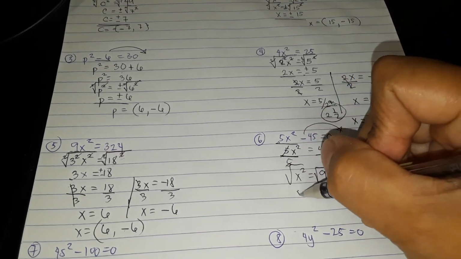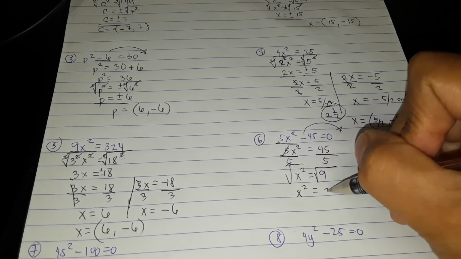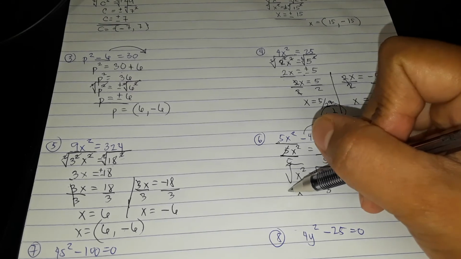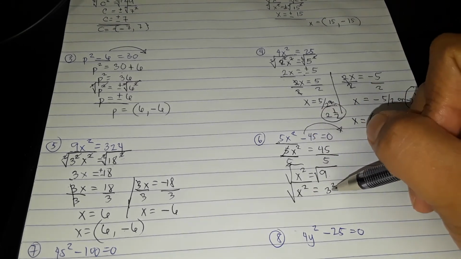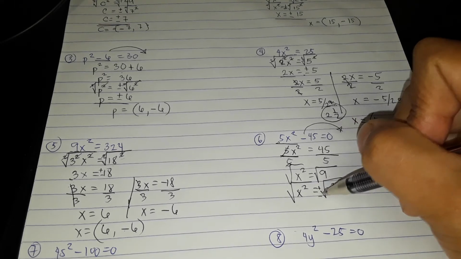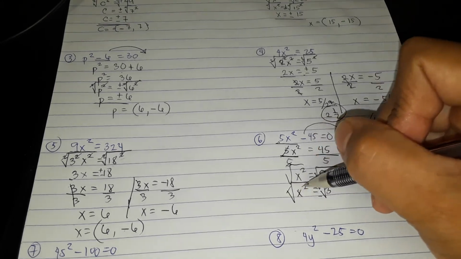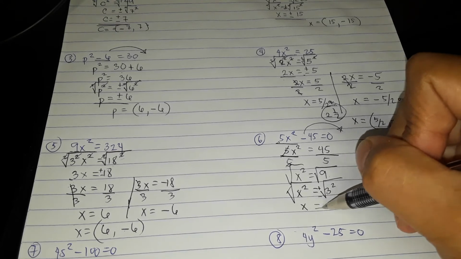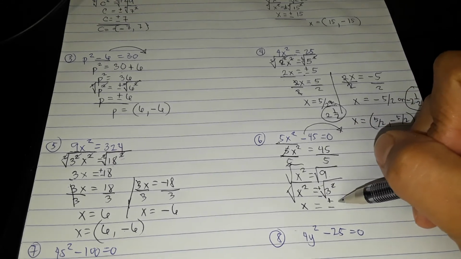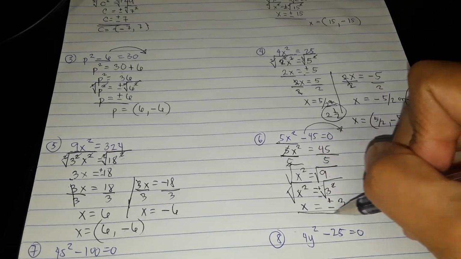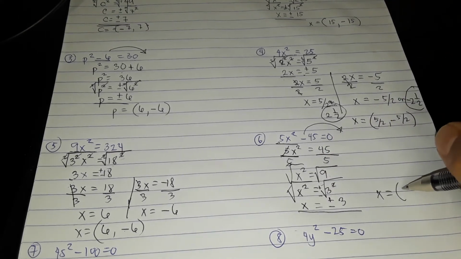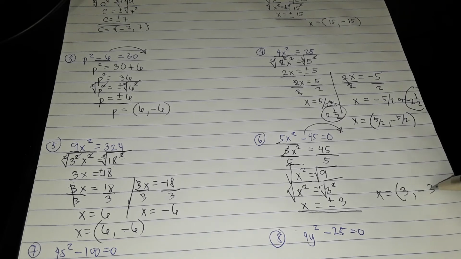Square. Paano? So, x squared is equal to 3 squared, kasi 3 times 3 is 9. Sinulat lang natin si 9 ng exponential form. And then, of course, may plus minus dito. Then, cancel. Meron na tayong x is equal to plus minus, cancel, meron na tayong 3. Therefore, ang sagot ay x is equal to positive 3 and negative 3.